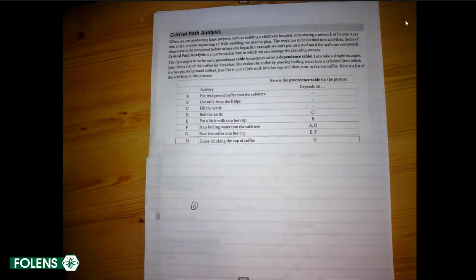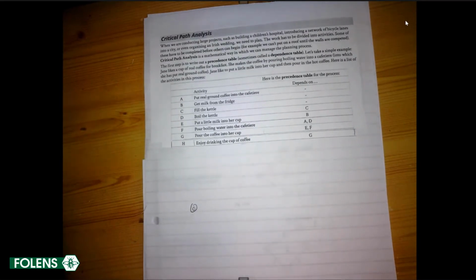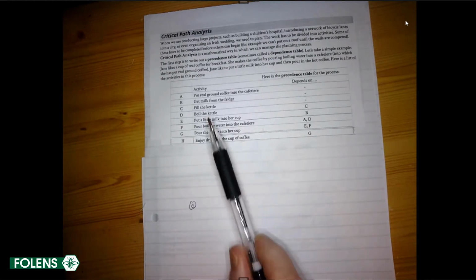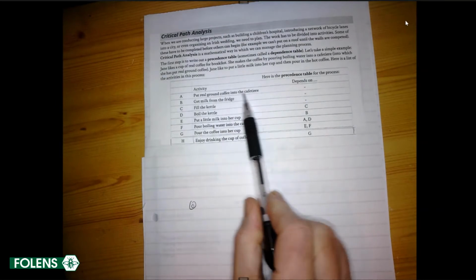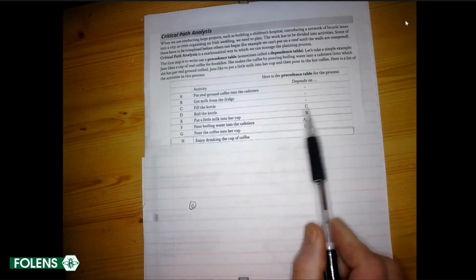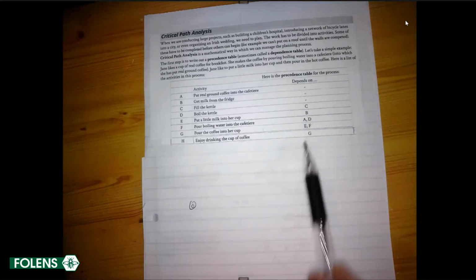Now, if we go on and do things the other way, it's a lot more complicated and it can go wrong. That's the interesting part. You will often find that your first attempt has to be abandoned. So here's the precedence table for making a cup of coffee. You have to put the real ground coffee in the cafetiere, get milk from the fridge, fill the kettle, boil the kettle. Well, obviously you can't boil the kettle until you fill the kettle, and so on. So we have a precedence table.